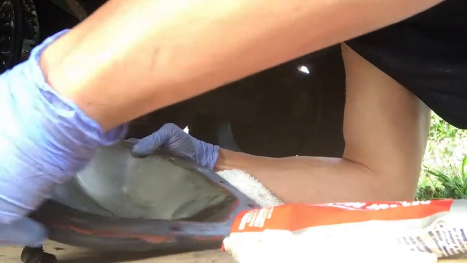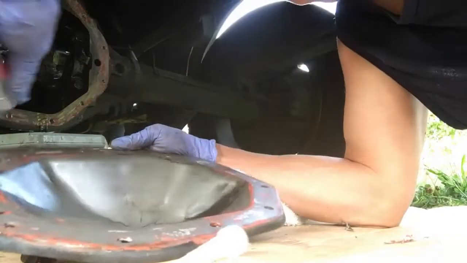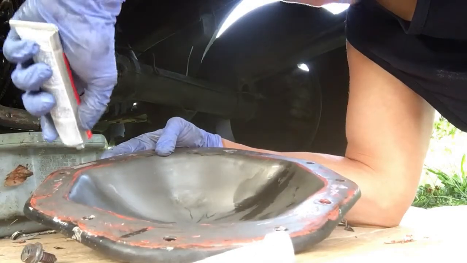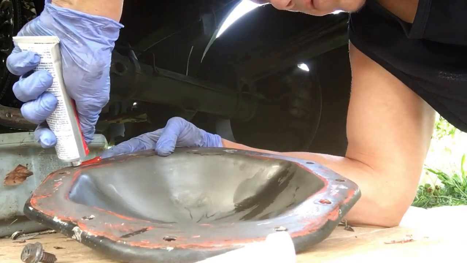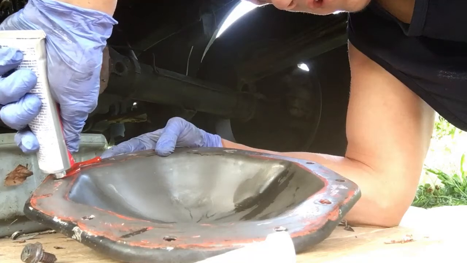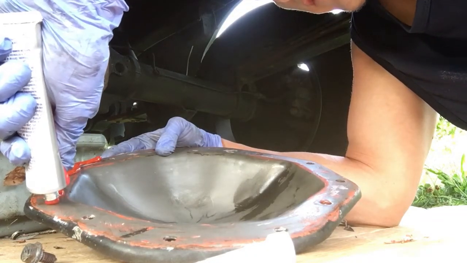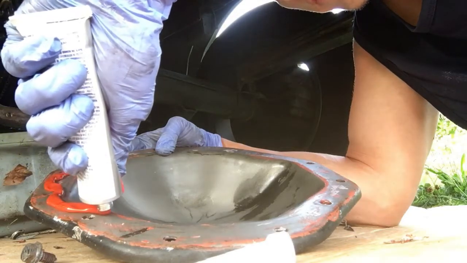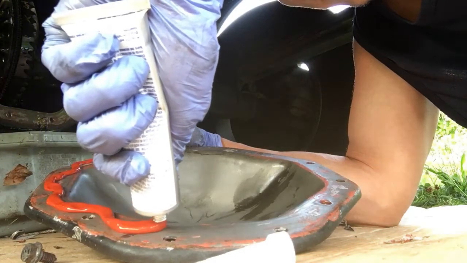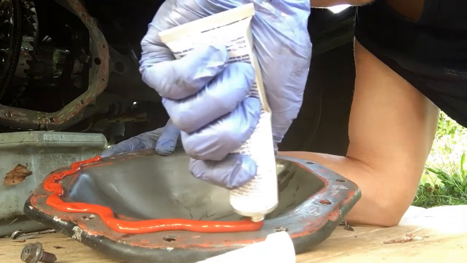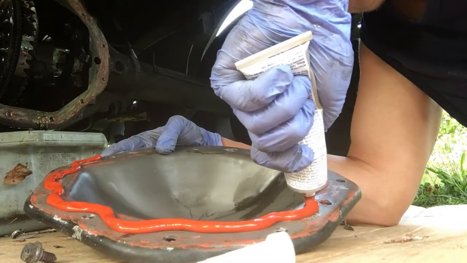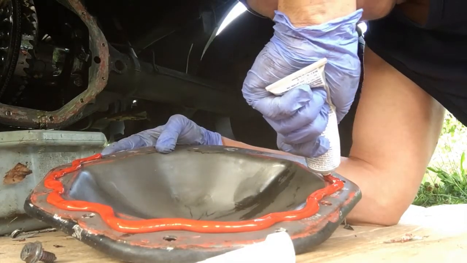Make sure I clean up all this stuff. All right. So now I'm just gonna go around the outside here and put a fairly liberal coating, and I avoid the holes per se. And think of this as like kind of a one-use thing, by the way. This tube is your gasket.